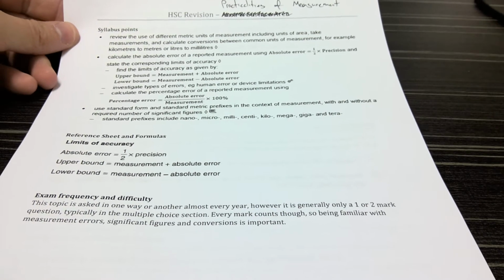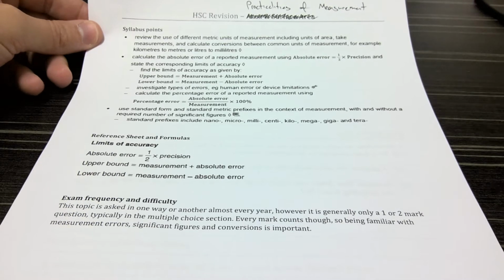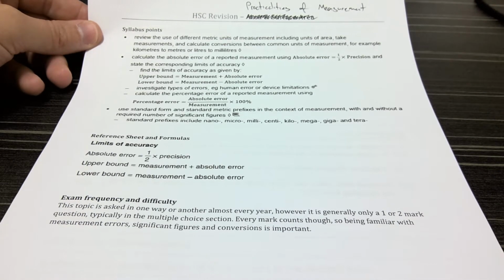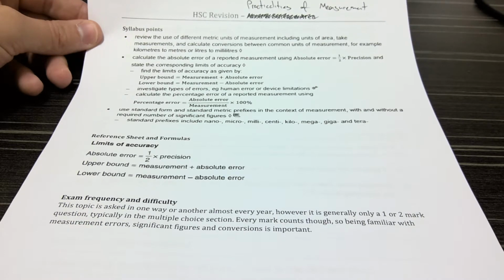Hi everyone, this is going to be a slightly shorter one of these HSC revision videos as we're going through practicalities of measurement. This is where we're talking about the percentage error and all that kind of stuff. So let's just quickly go through these.